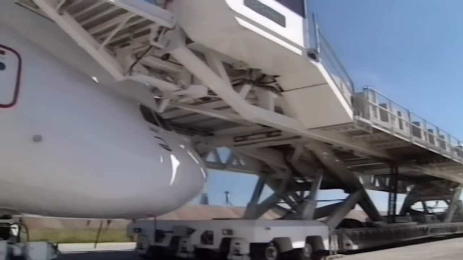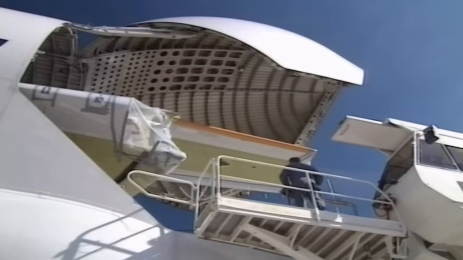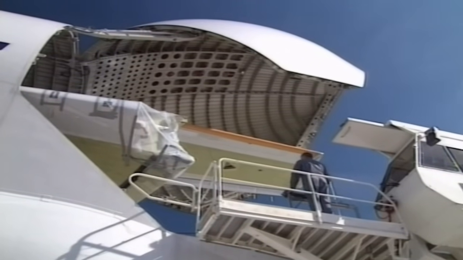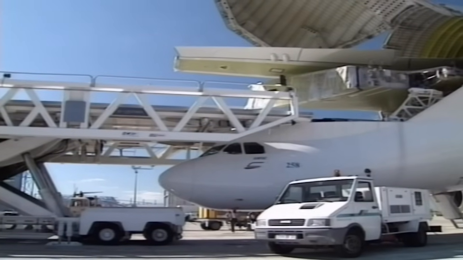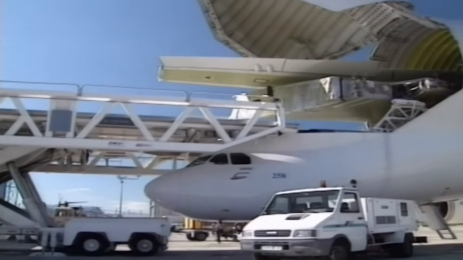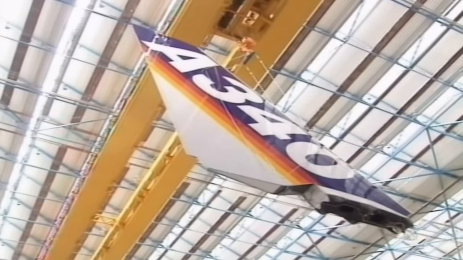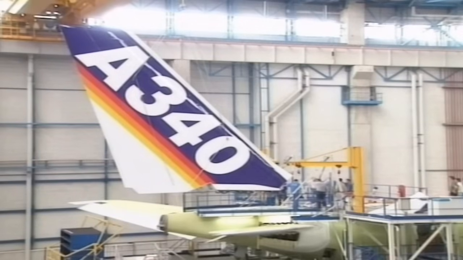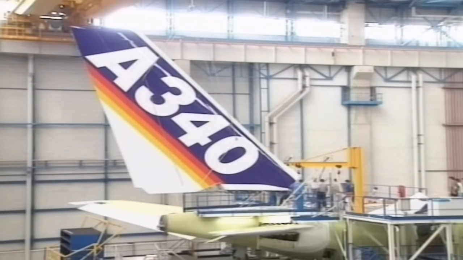Compared with the Super Guppies, the A300-600 ST Beluga offers an increase of around 30% in cargo volume and double the payload, from 24.1 tons to 45.5 tons. On average, it took a Guppy 54 hours to transport the bigger components. The Beluga manages the same task in just 19 hours. The Beluga's economical service saves Airbus about 2/3 in transport costs.